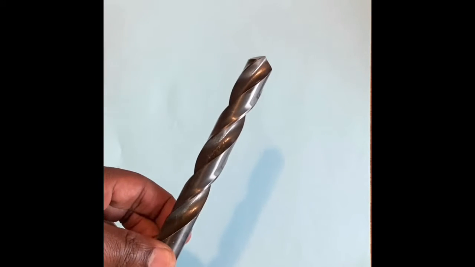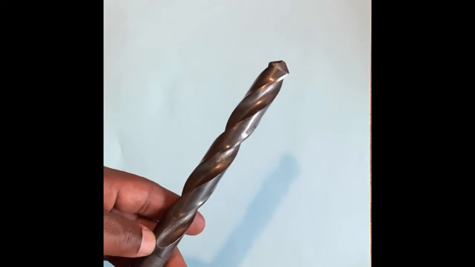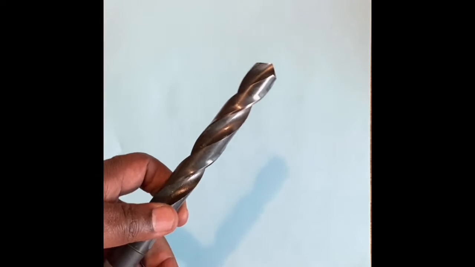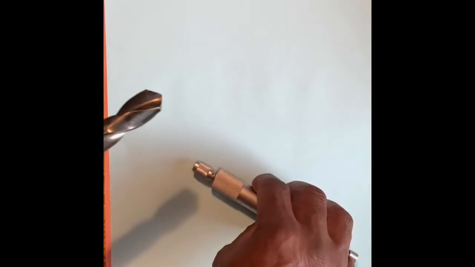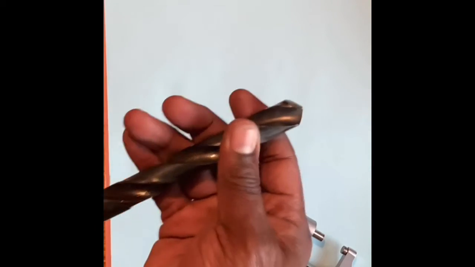Hey, what's up, folks? Today we're going to talk about drills. I have here a standard twist drill from the machine shop, all right? And it's got some parts. So let's talk about these parts, okay?